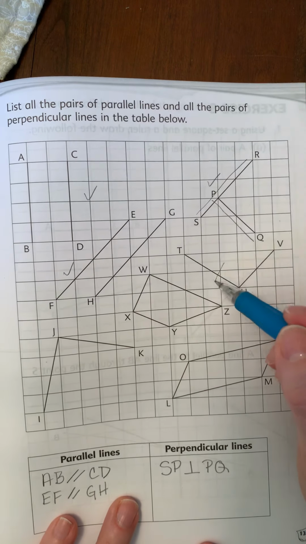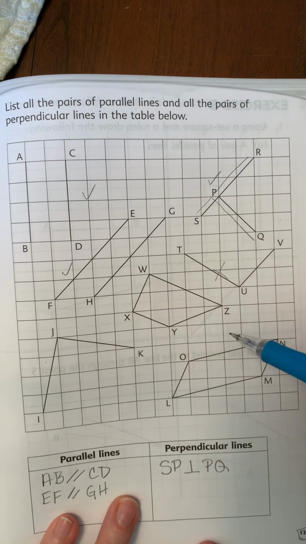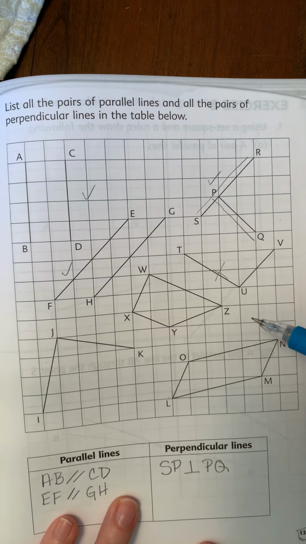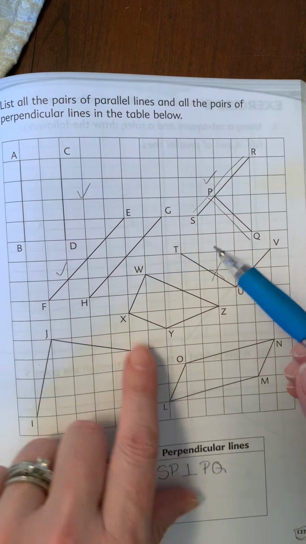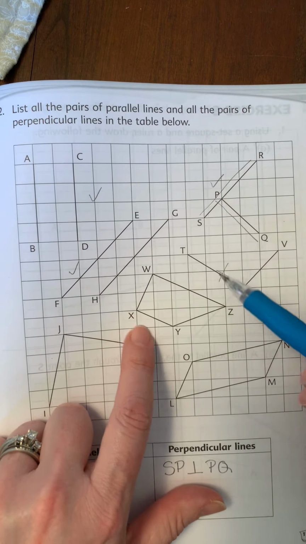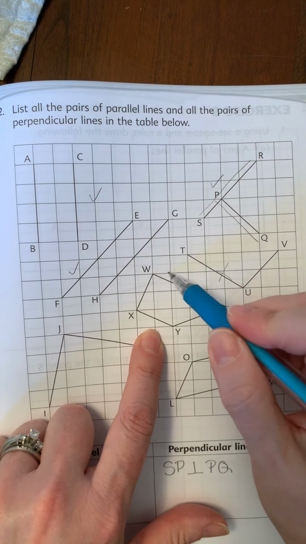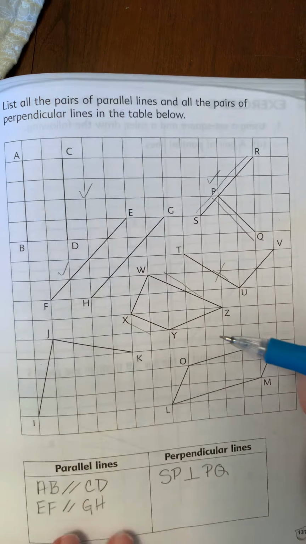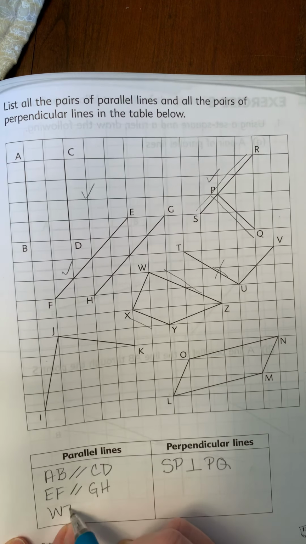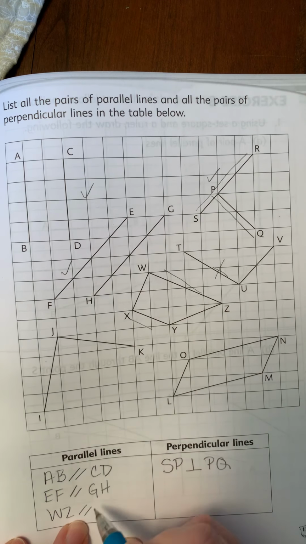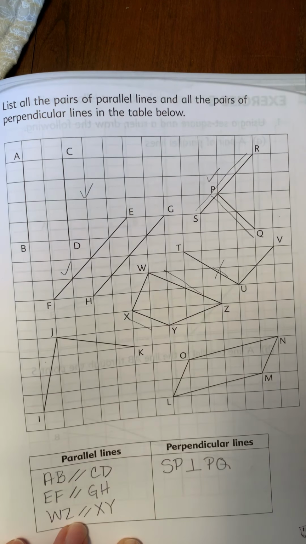Okay, so let's look at this object. What do we know about this? Are there parallel lines? Are there perpendicular lines? Are there both? What are your thoughts? Well, I think that there are parallel lines. WZ is friends with XY. So yes, there are parallel lines. So WZ is parallel with XY. Does everybody see that?